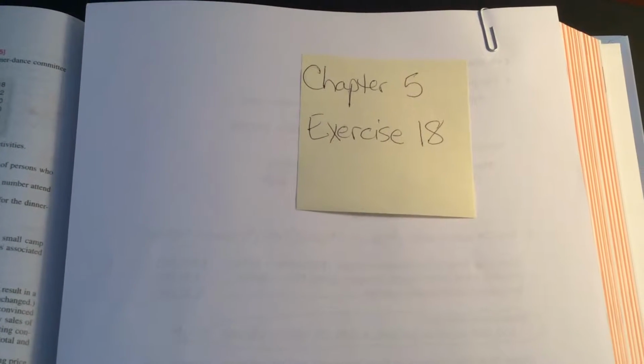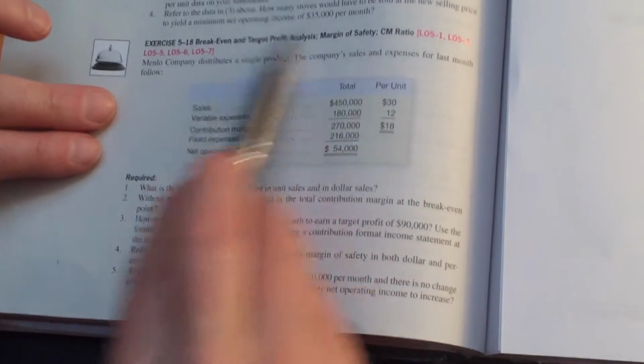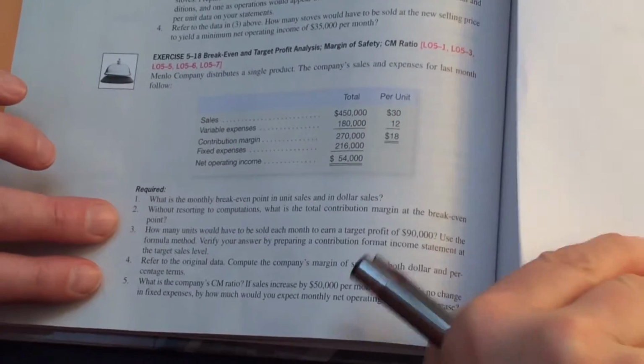Now we have Chapter 5, Exercise 18. This is not part of the homework. This is some bonus information I was hoping to do in class. This is on page 222. We've got some basic information and some questions about it.